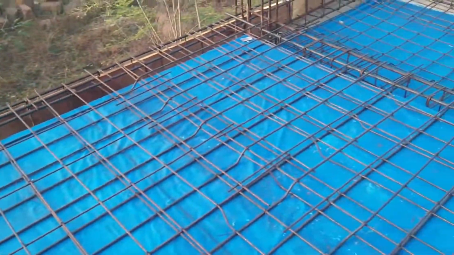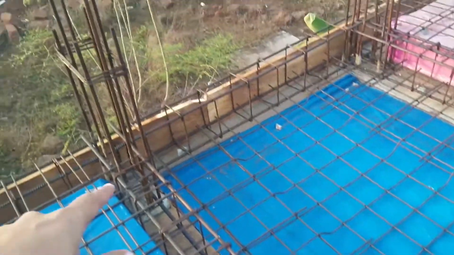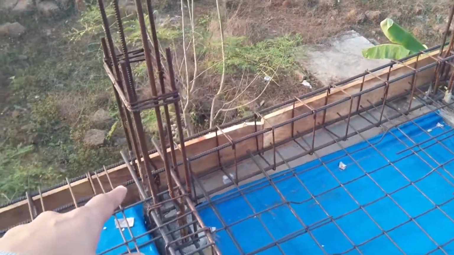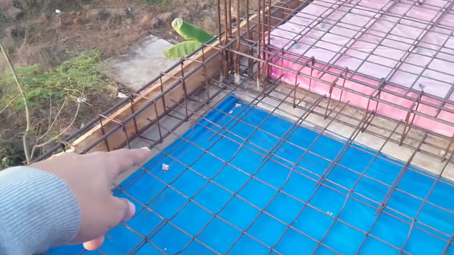So now let us have a look at some other spans. You can also see that here this is a beam and this is the beam column junction. They have not done the anchoring of bars properly.